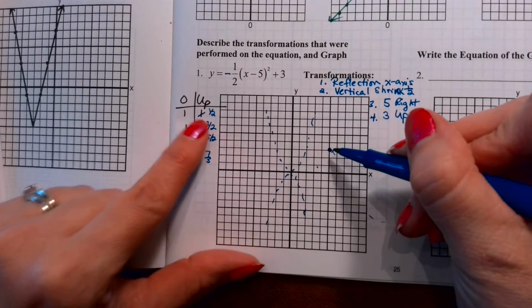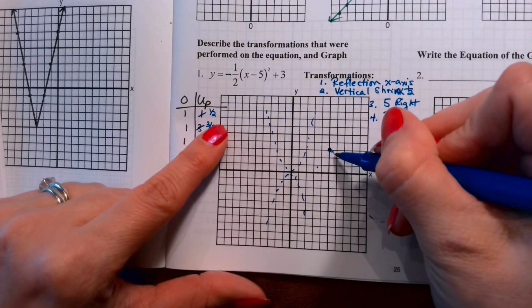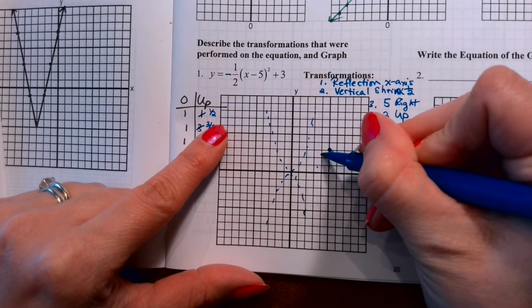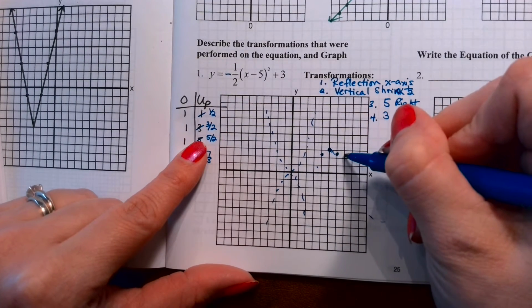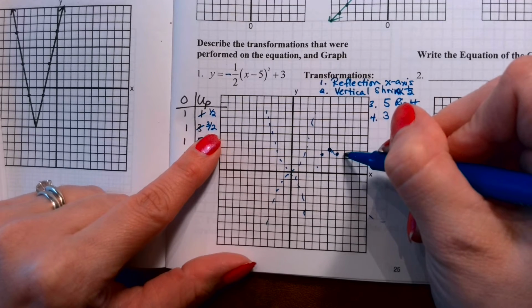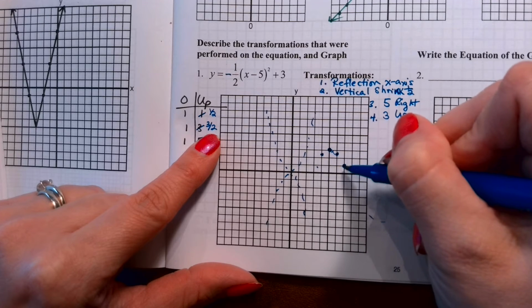Okay, now I'm going to use my growth chart to make really nice points. Over 1, down 1/2. Okay, so I want to see these half points right there. Over 1, down 3 halves. So that's half, half, half. That's 3 halves, or 1.5. Okay, so you should be right there at 7, comma 1.